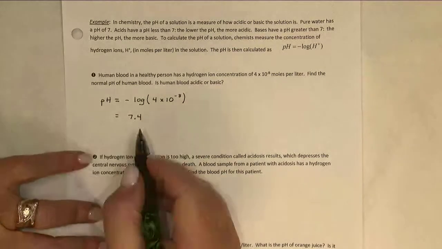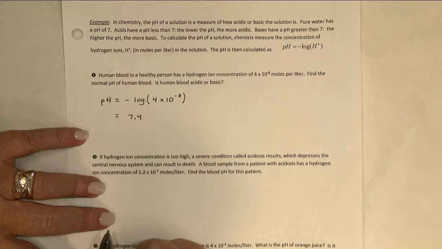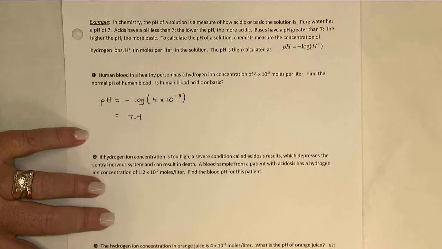So, with a pH of slightly more than 7, just a little bit more than the neutral of water, human blood is slightly basic.